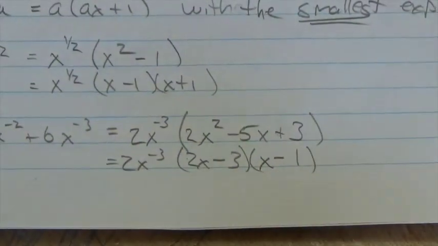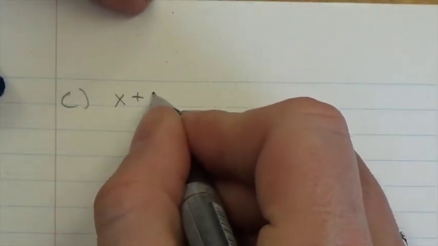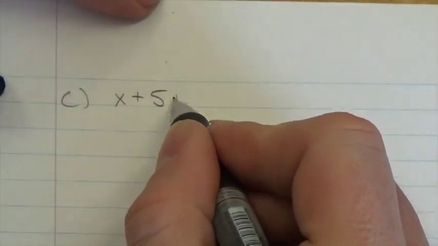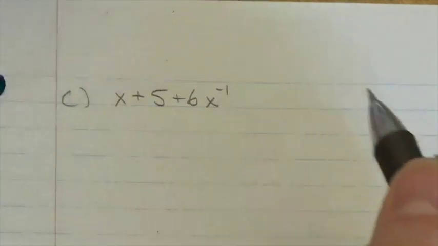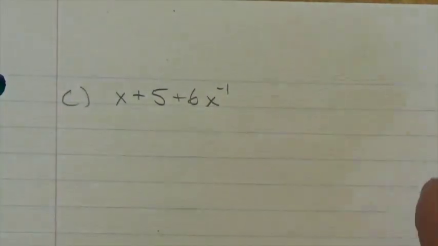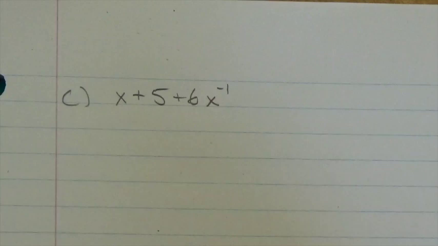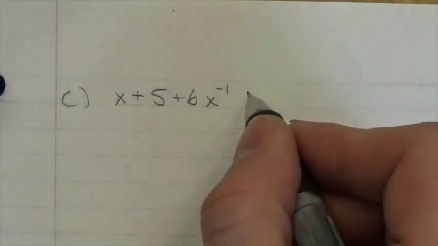Good question, really good question. Oh, sorry, that was B. C. Let's take a look at a new one here. Let's try this one. x plus 5 plus 6x to the negative 1. I really like this question because of the conversation that it kind of forces us to have here.